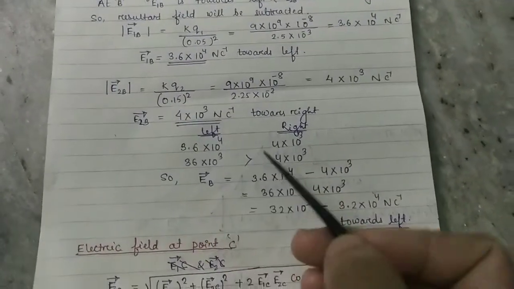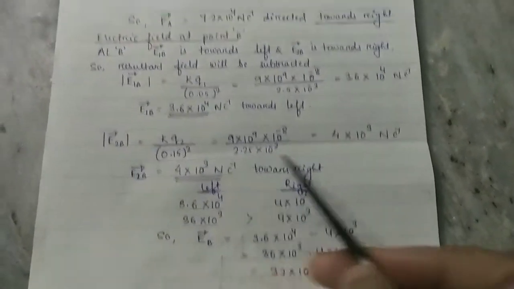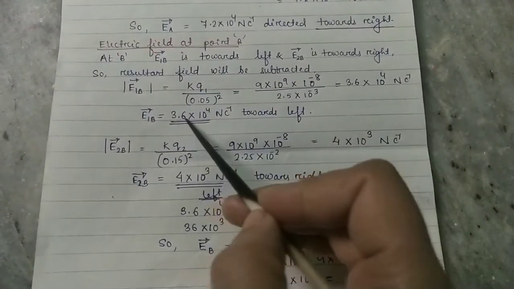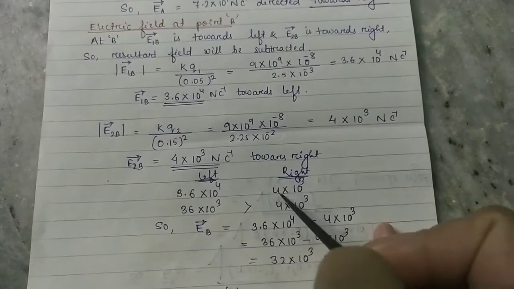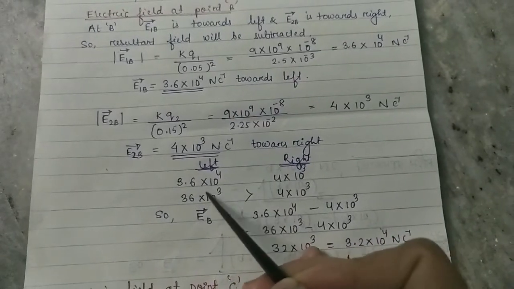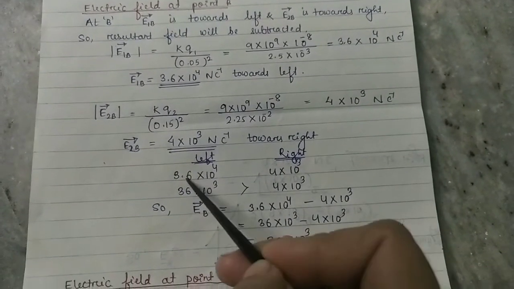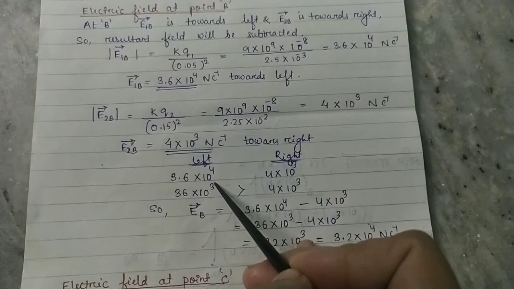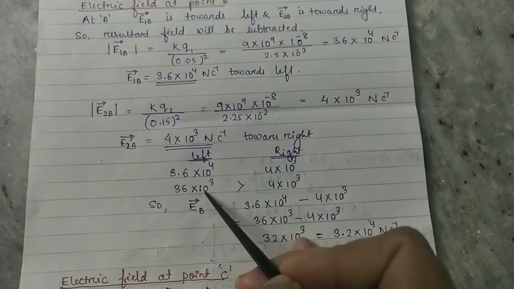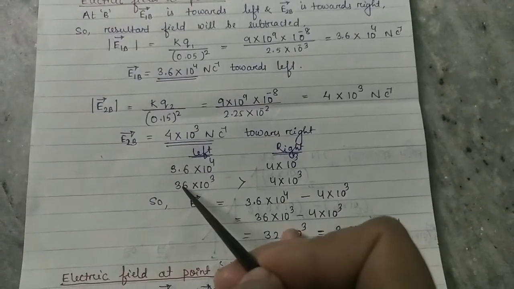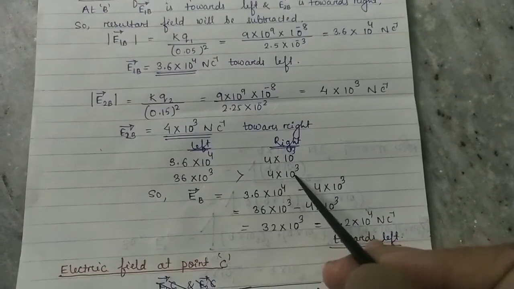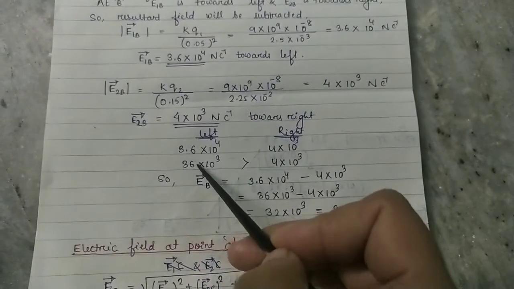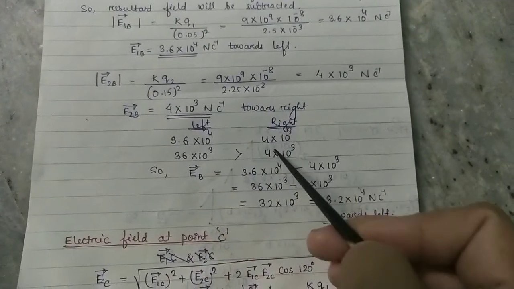Okay. Next we'll see which one is bigger and which one is smaller. This is simple maths. Left side we have 3.6 into 10 to the power 4, right side 4 into 10 to the power 3. Which is bigger? Make the exponents common. So 3.6 into 10 to the power 4 can be written as 36 into 10 to the power 3, which is obviously greater than 4 into 10 to the power 3. So left side we have a strong field, right side we have a weak field.